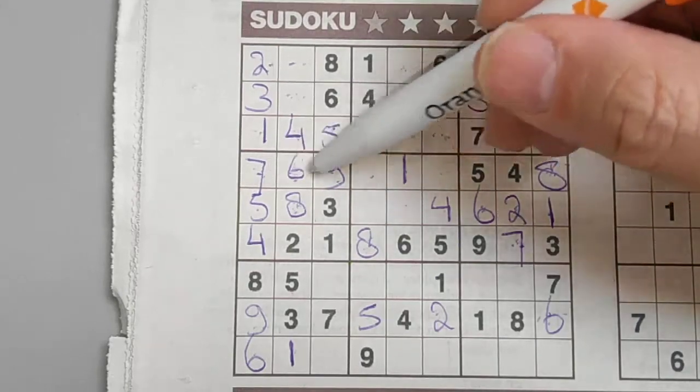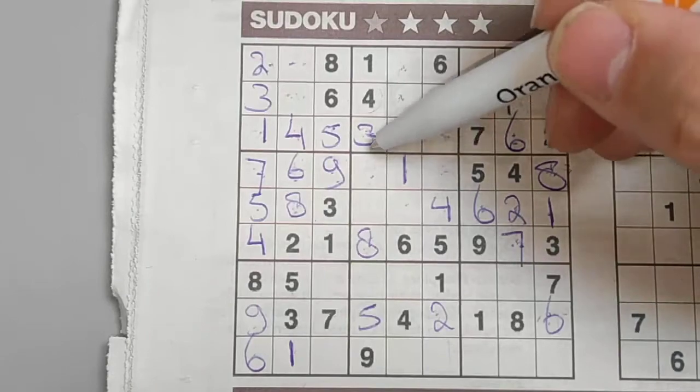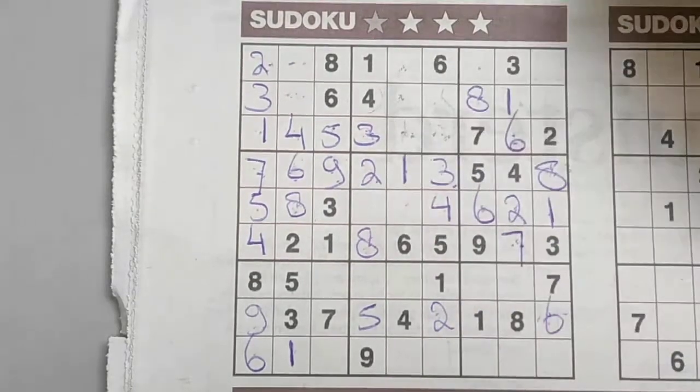2 missing numbers in this row. For the numbers 2 and 3, we have a 3 there, so no 3 there. 3 should be here, and the 2 goes there.